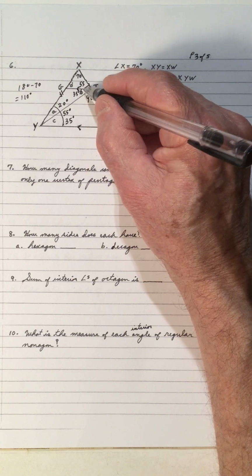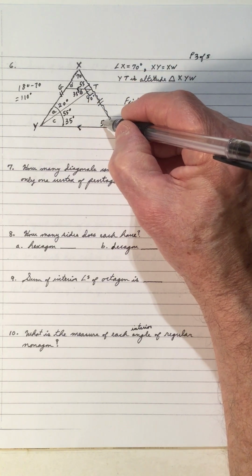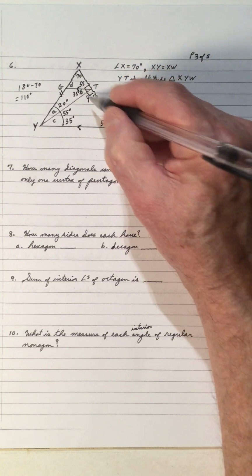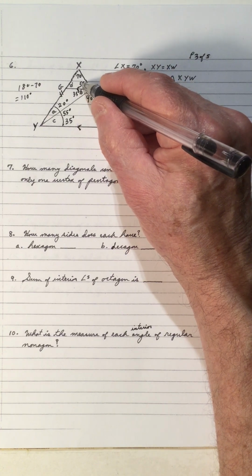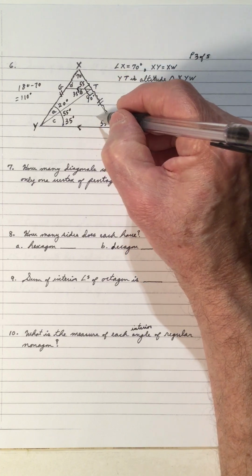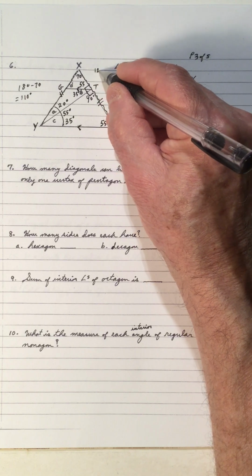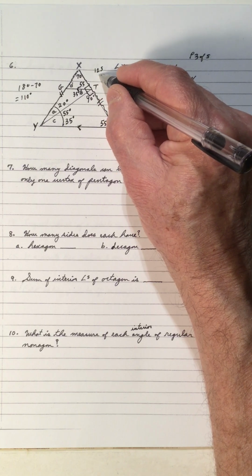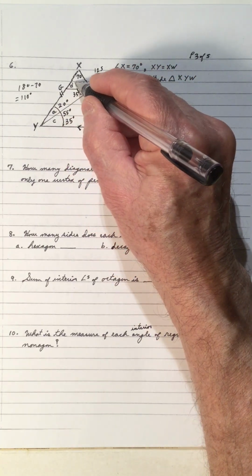And also this line is parallel to this one, so these are alternate. These are corresponding angles on the same side of the transversal, equal. So either they add up to 180 here, or the corresponding angles are equal. 70 and 55 make up 125 degrees, and we need 55 more. Again, this is 55.